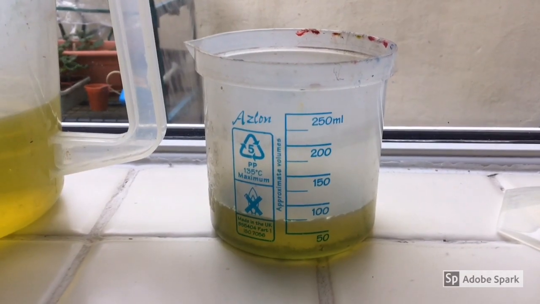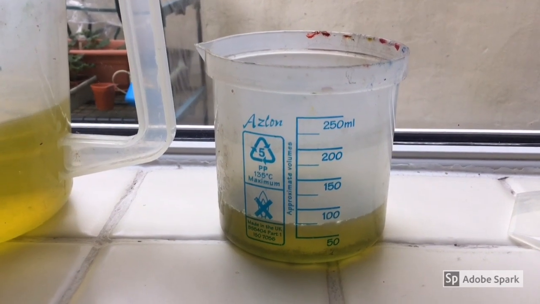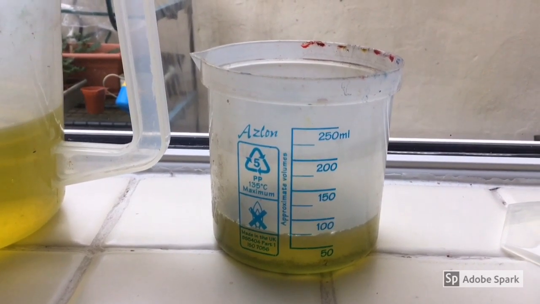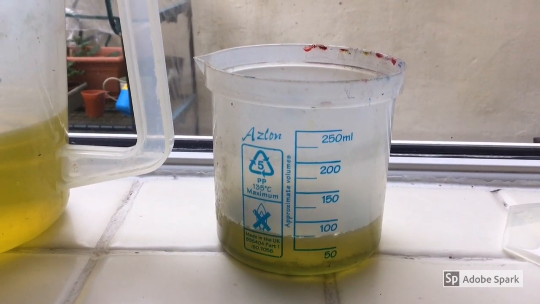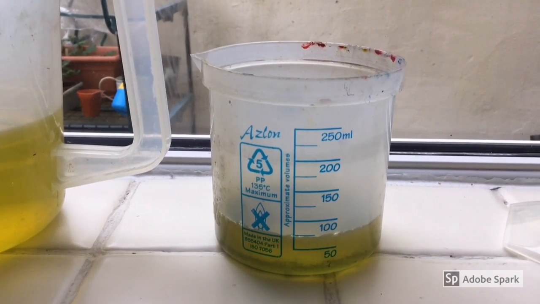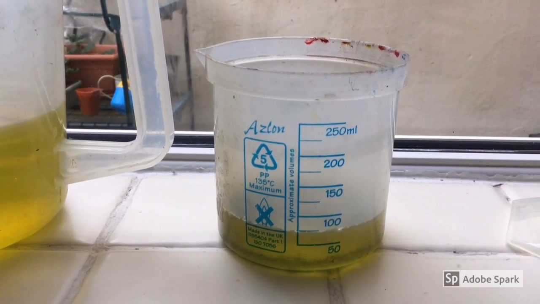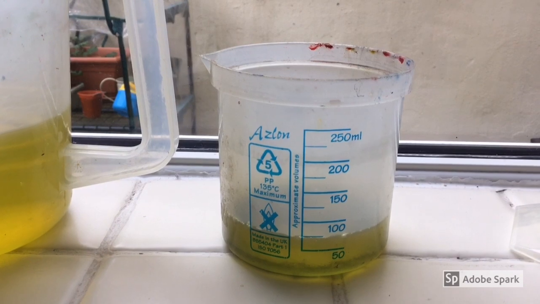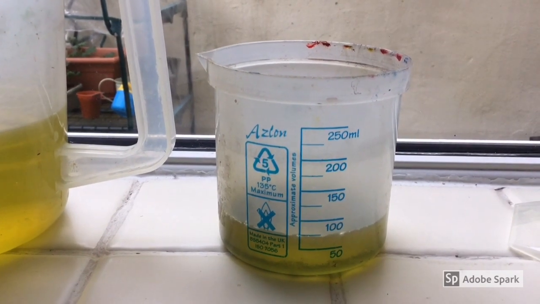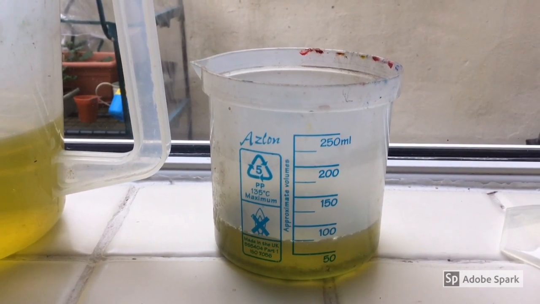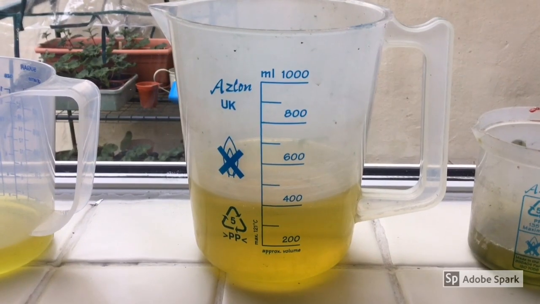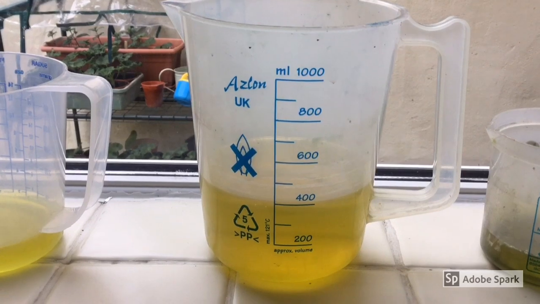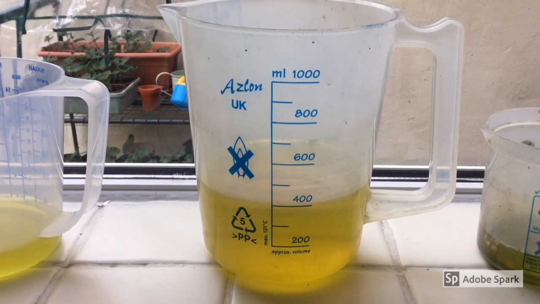What's the capacity of this container and what's its volume? Read the increments, think of it as a number line. What do you think the volume of this liquid is? So the capacity of the container is 250 millilitres and the volume of liquid is 75 millilitres because it's halfway between 50 and 100. The capacity of the container is 1,000 millilitres, which is also the same as 1 litre.